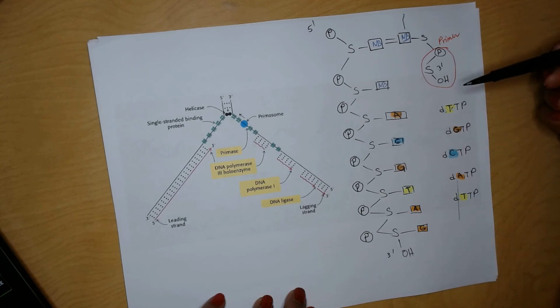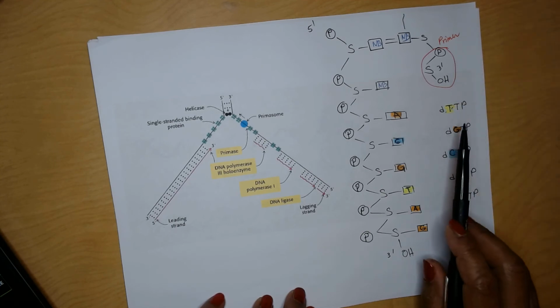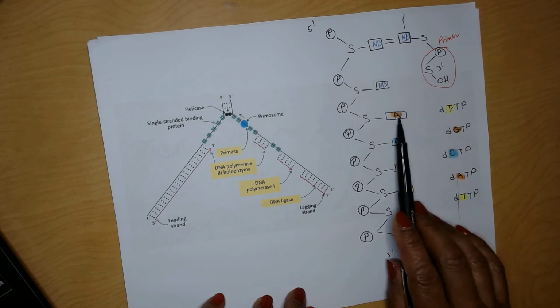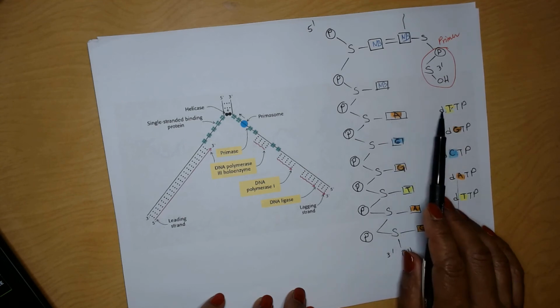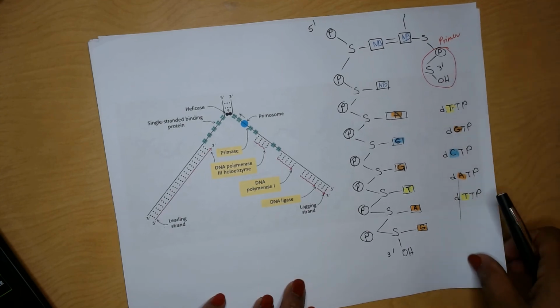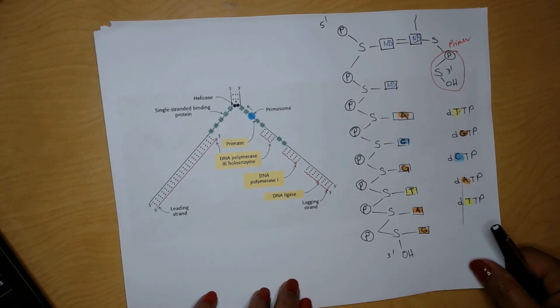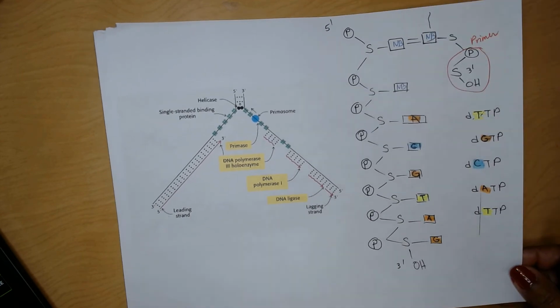So DNA polymerase ensures that the right nucleotide is making the hydrogen bond, and also that the phosphodiester bond is made. An error will happen, but we go through what is called proofreading to remove the wrong nitrogen base.